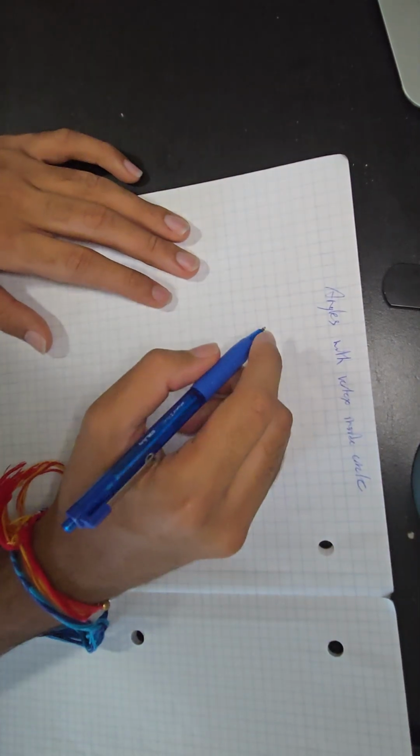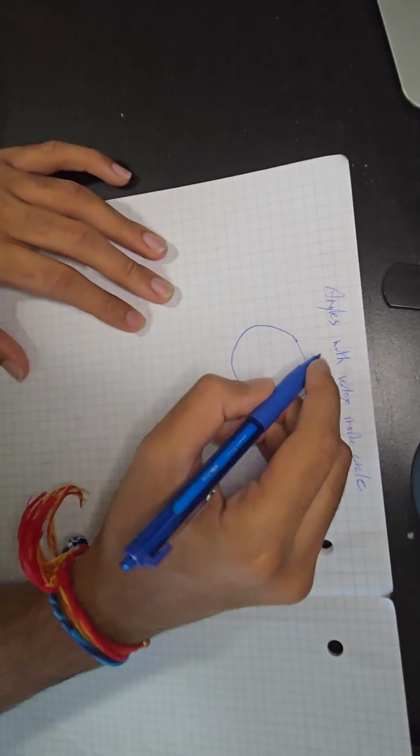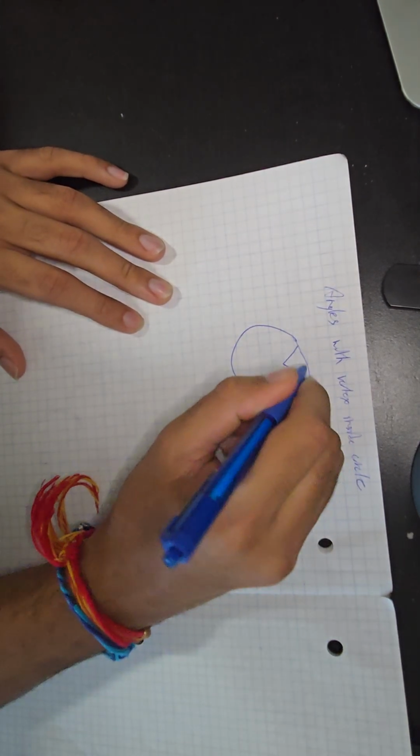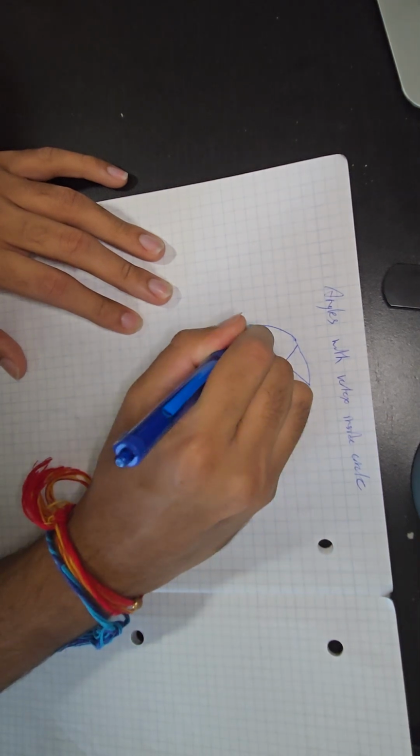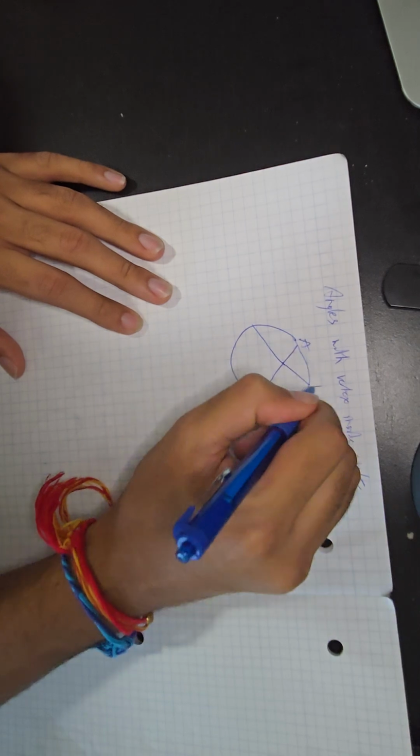If we have this circle right here and then we draw this, it will all make sense in a minute.